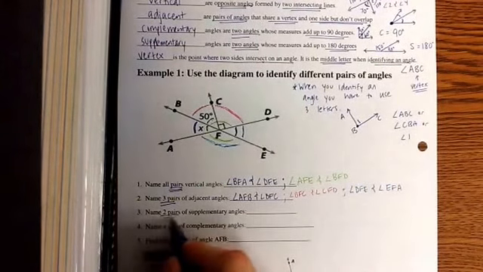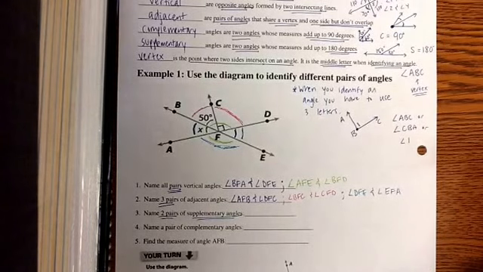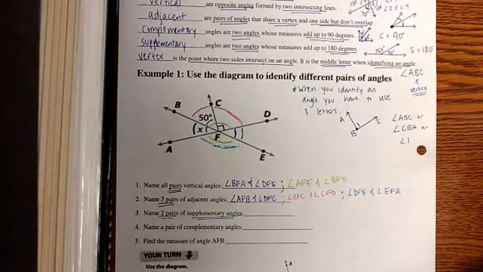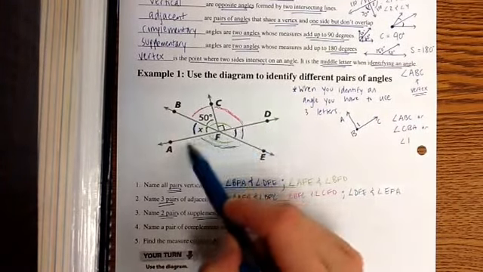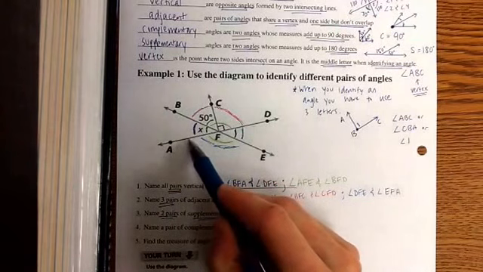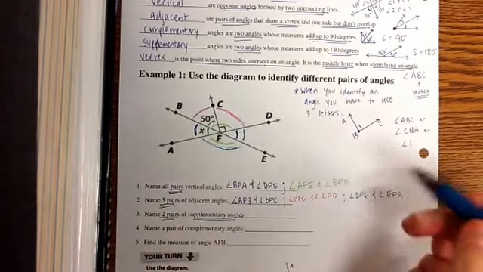Okay, name 2 pairs of supplementary angles. All right, so I've got to look at something that adds up to 180. Well, I see right here this is a straight line. So I know that this angle and this angle are going to have to add up to 180.